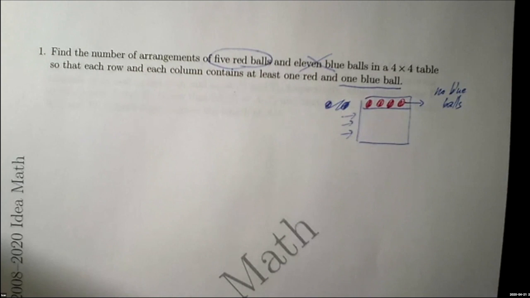So should we stop the poll? Yeah. Okay, so 2.5 minutes passed. Let's see.